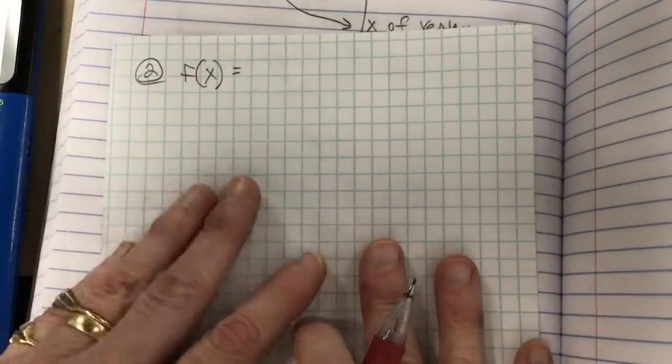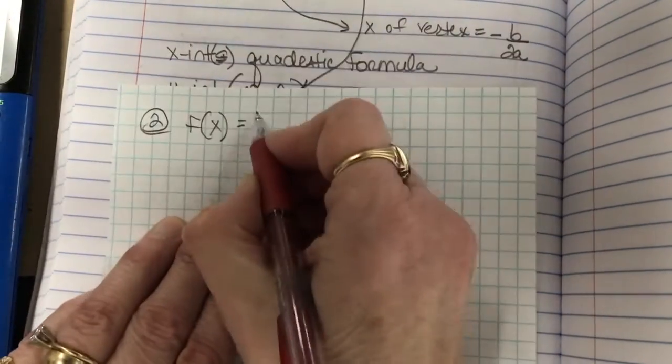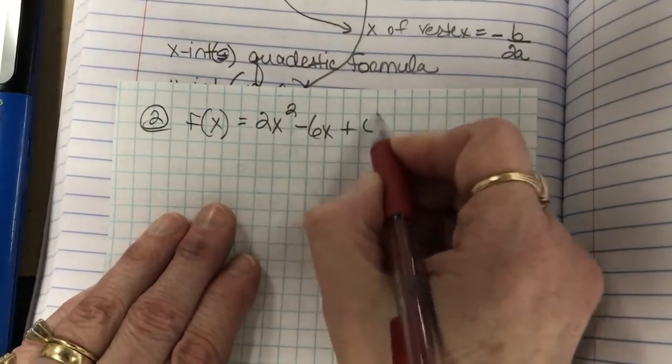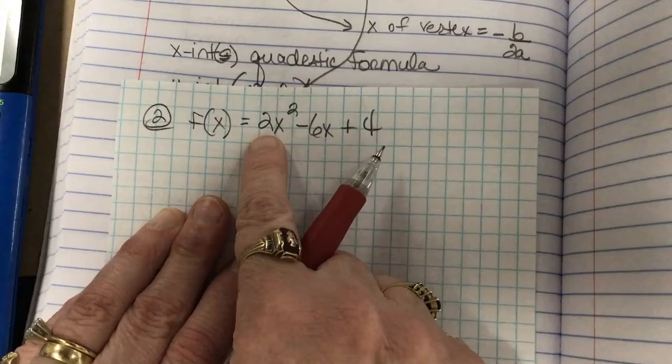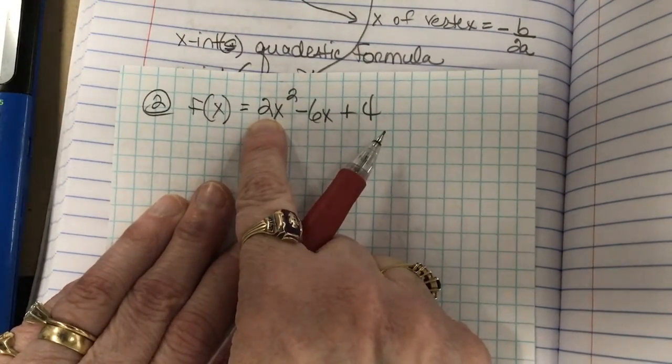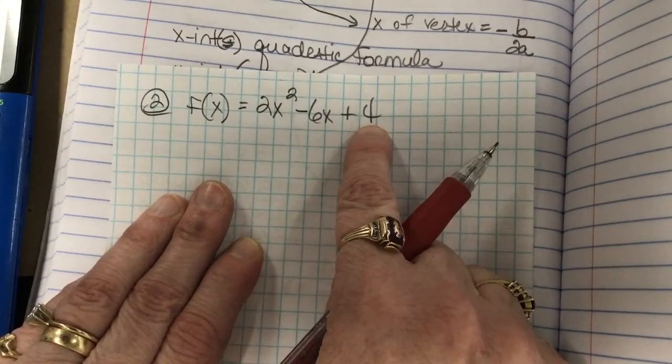Number 2, thank you for reminding me. 2x squared minus 6x plus 4. So the one thing you do get from it, you know your a, you know it's going to open up, and it has a stretch of 2, and you know the y-intercept is 4. So it's going to cross at 0, 4.